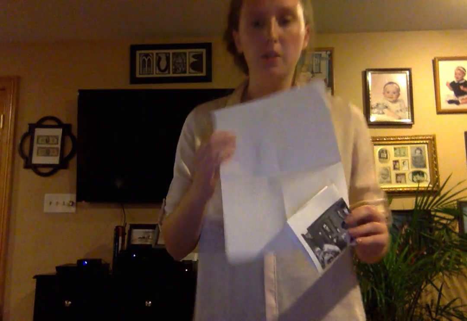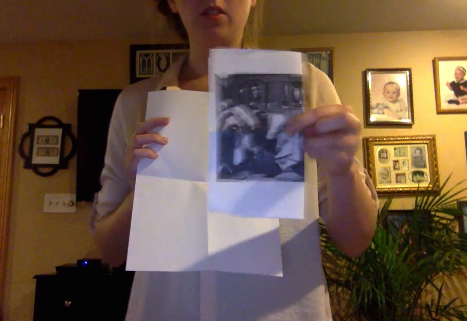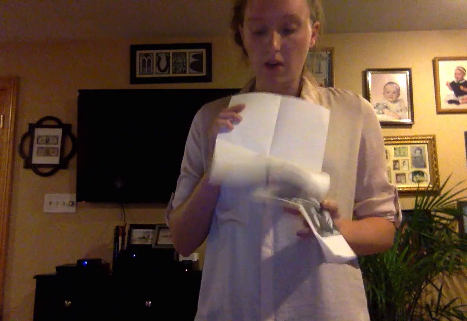The next quadrant I'm going to show them is this side right here, and they'll be writing that response on this side. And the last quadrant I will show them is down here, and that will be going down on the bottom left.